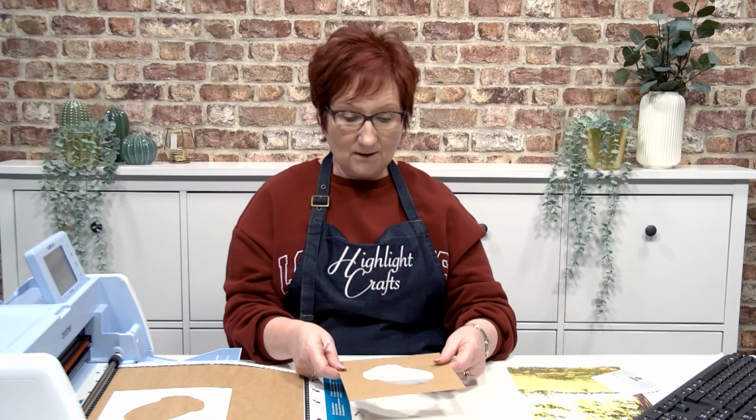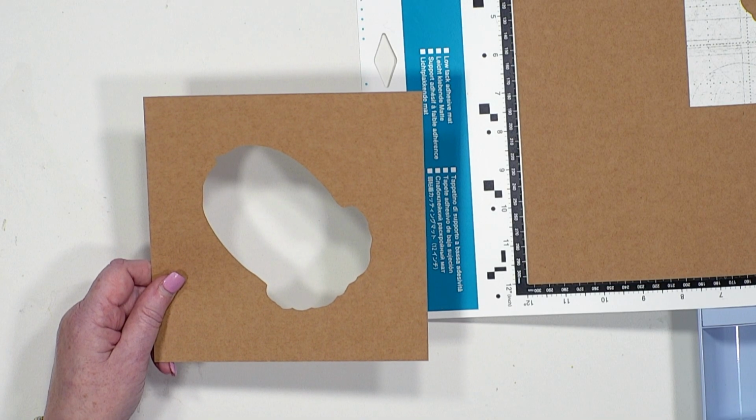Right, okay, so it's cut this now. So I've now got my Acorn Aperture, which is fabulous, right there. So let's unload that mat because we're going to need to cut something else in a minute.